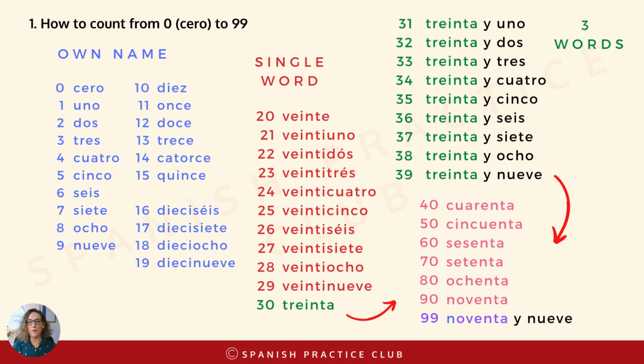And all you need to do for the numbers in between, so 41, 55, 63, 77, etc., is follow the pattern that you've learned with 31, 32, 33, etc. So you just add the digit to 40, for example, to say 44, or to say 55, or to say 67, or to say 76, and so on and so forth. And like that, we get to 99.